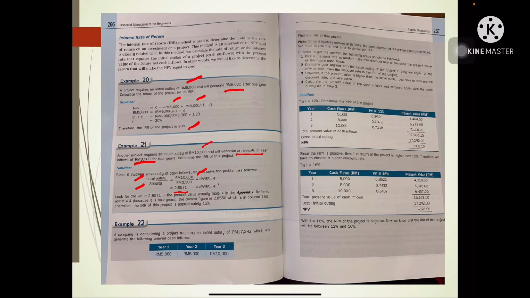So from here, from year 4 at the table, you look at the value of 2.8571 in the present value annuity. Why the present value annuity? Because 3,500 just now is the annuity that you are going to receive. So you look inside the annuity table, and then you refer to row n equals 4, and then you find the closest figure to 2.8550, which is in the column of 15%. So the IRR for the project is actually 15%.